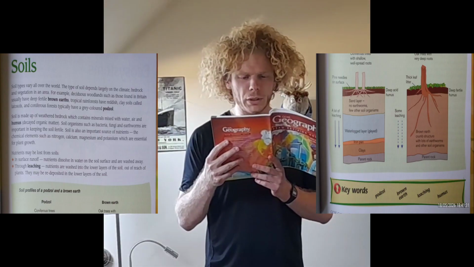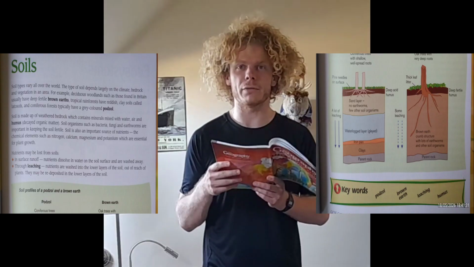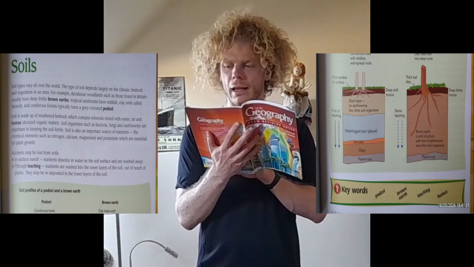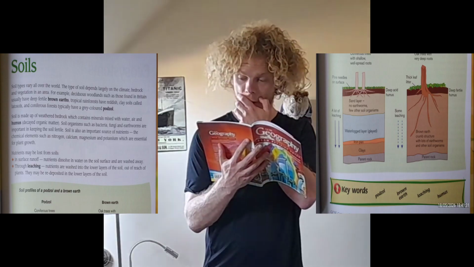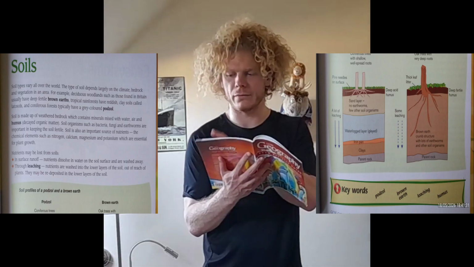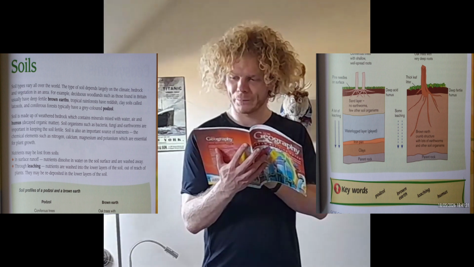Soils. Soil types vary all over the world. Different places have different types of ground, different types of soil. The type of soil depends largely on the climate, bedrock, and vegetation in an area.